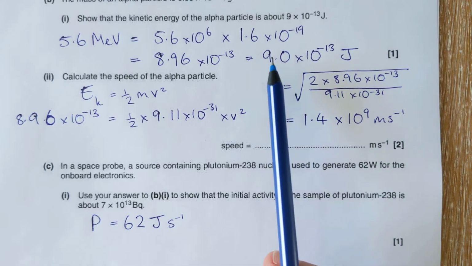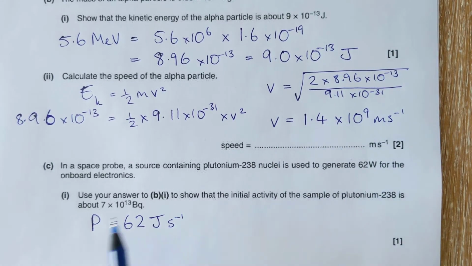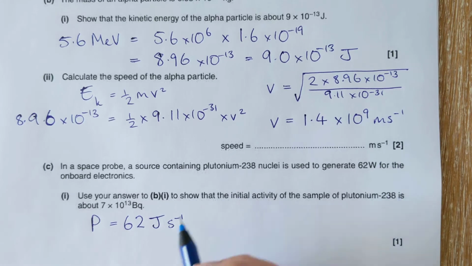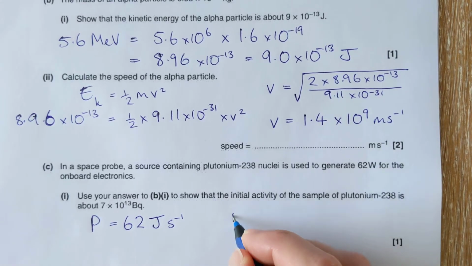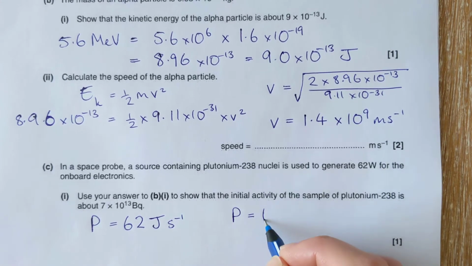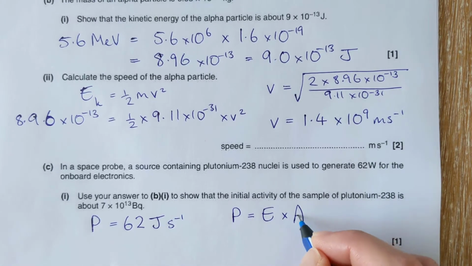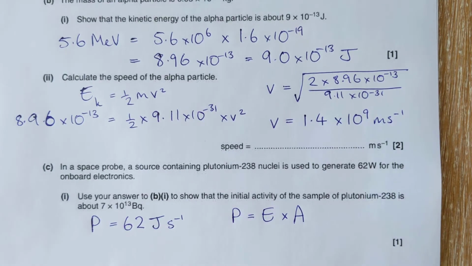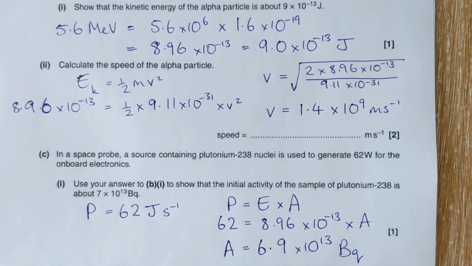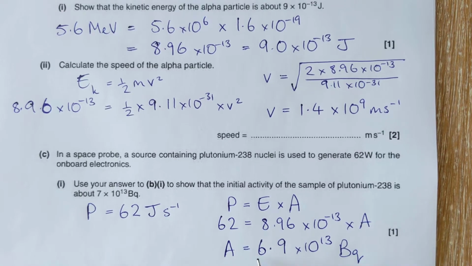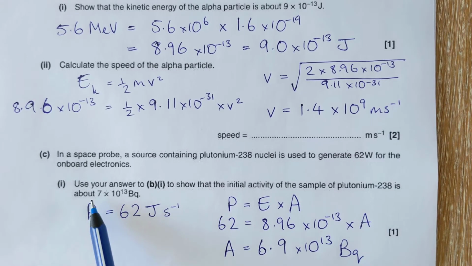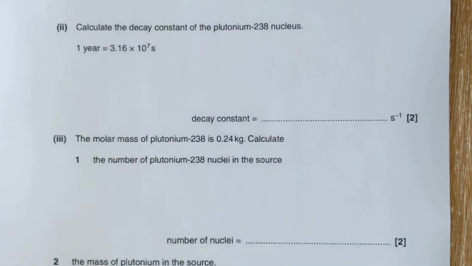Right, but the number of alpha particles coming off every second is the activity. So what we're saying is that the power is equal to the energy from one decay times the number of decays per second. And leaving you to rearrange, that gives an activity of this. I've rounded to 2 sig fig again, but I leave it like that because it's a show that question. Okay, we've got a long way to go yet with this question.